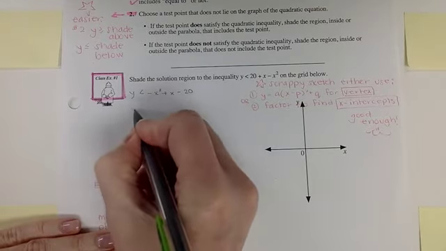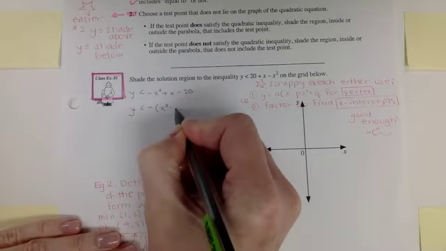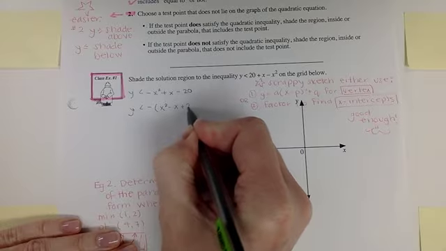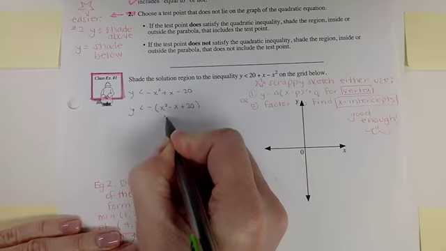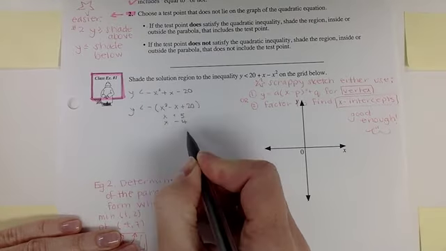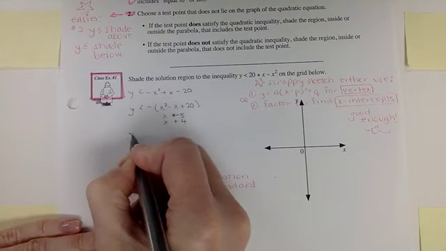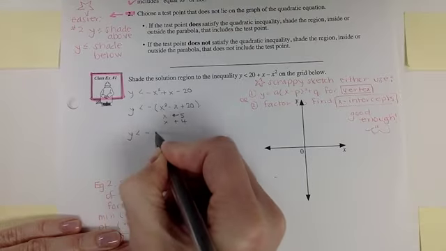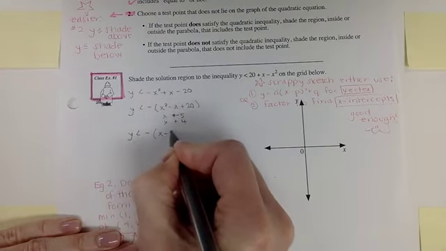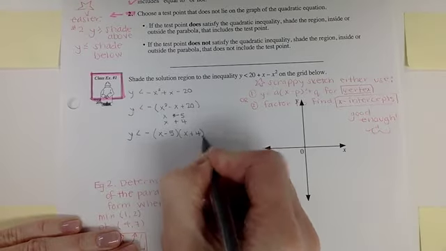I'm going to factor out a minus to start with. So negative x squared minus x plus 20. And then I'm thinking x and x, 5 and 4, plus and minus, and I need this to be minus instead, and that to be plus. There we go. So y is less than negative x minus 5 times x plus 4.